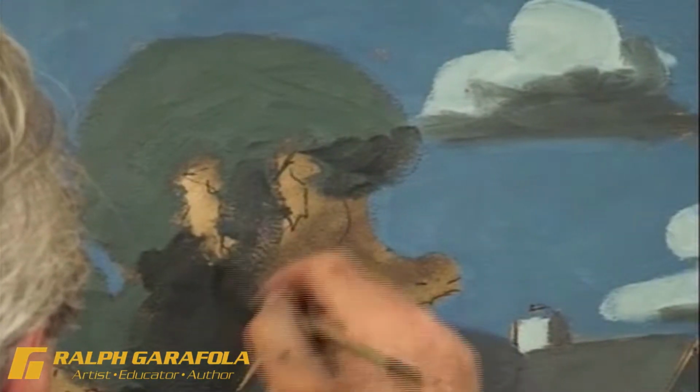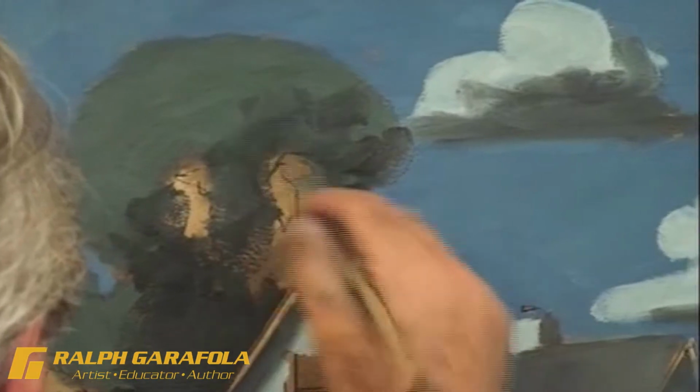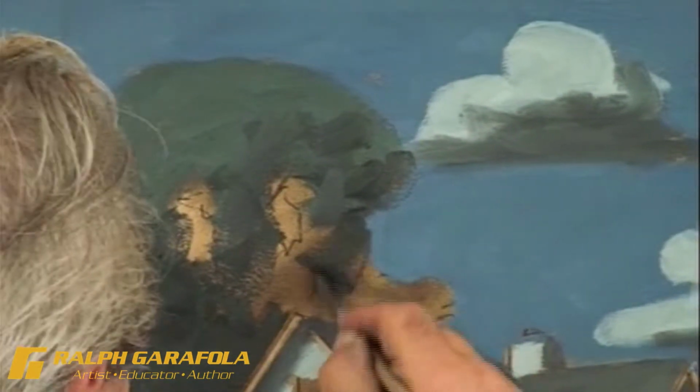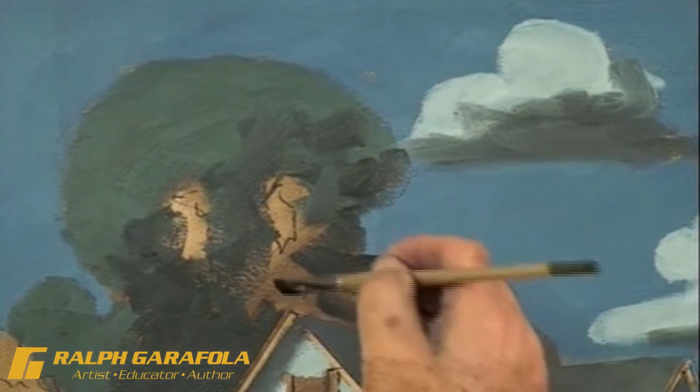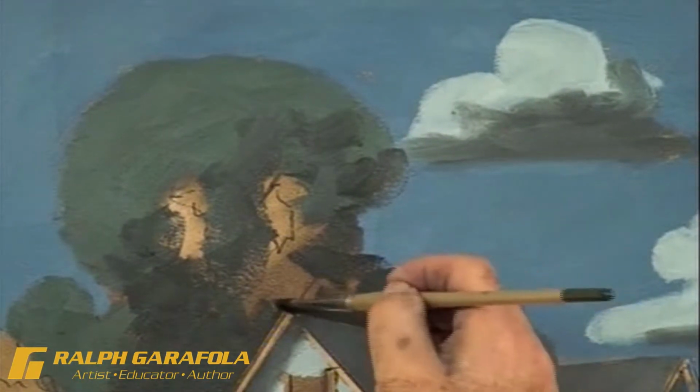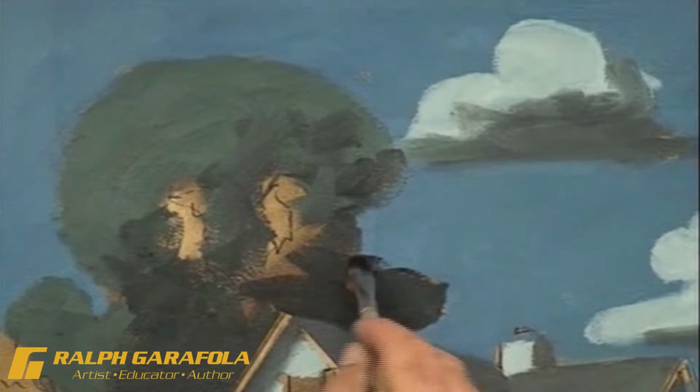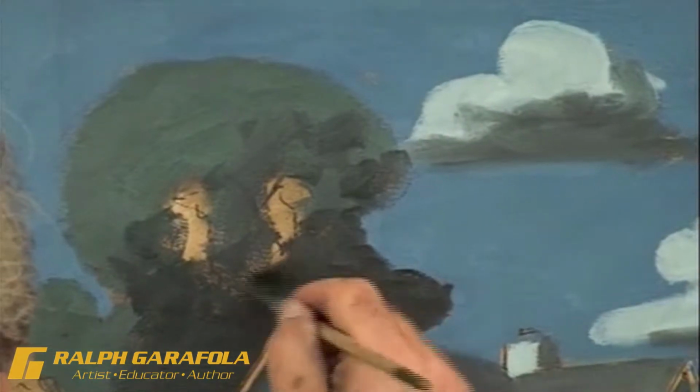Half a value. Note that the black roof in the light is lighter than this tree.